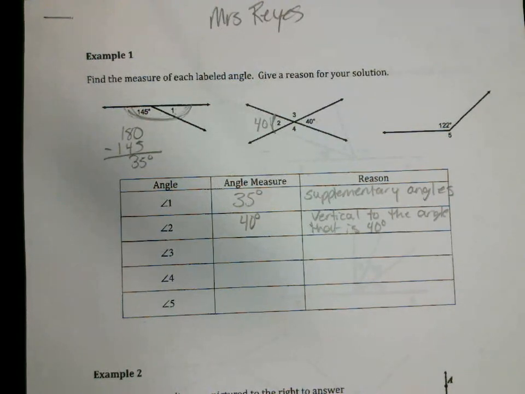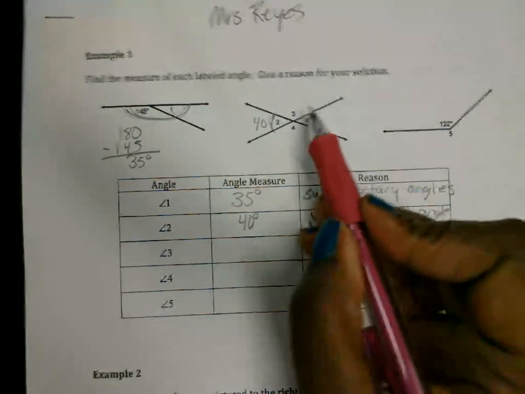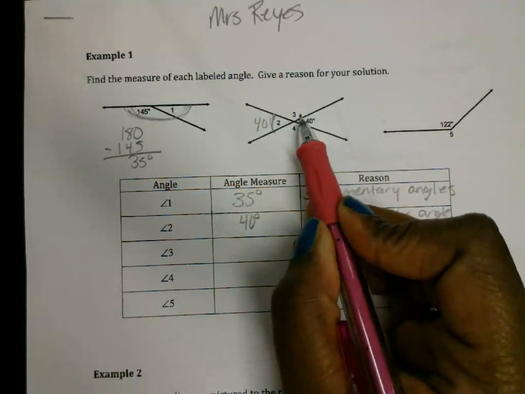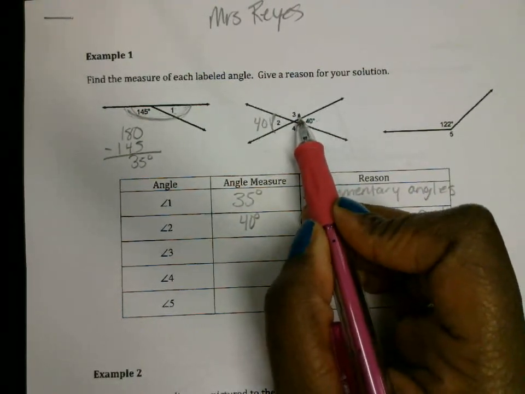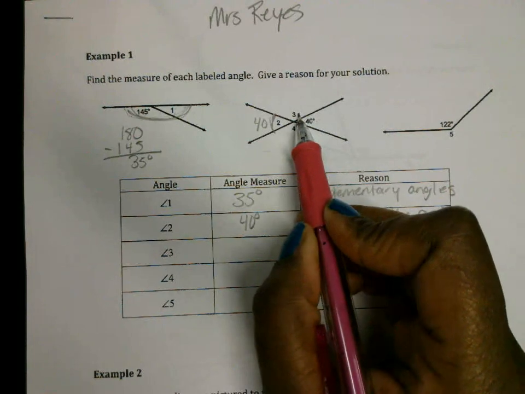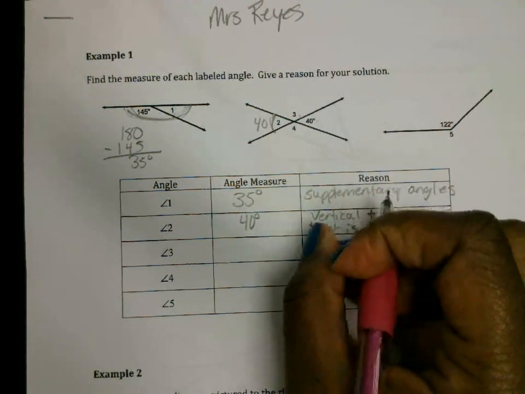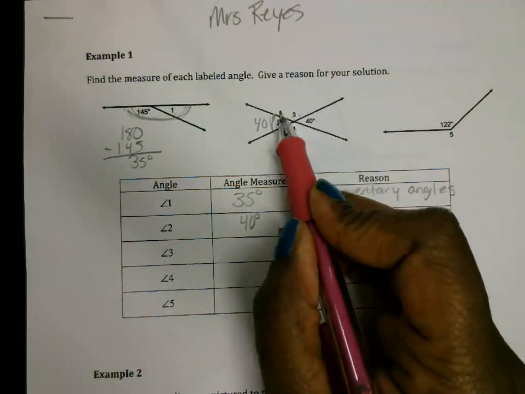Any questions about the second one? Pause for the cause, give you a chance to write. All right. Number 3. What is the measurement of angle 3? Or how do I find the measurement of this angle right here, angle 3?